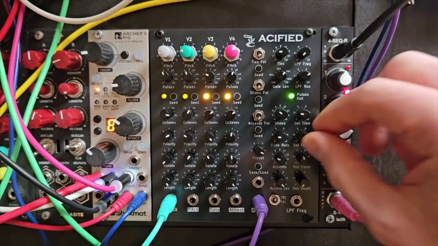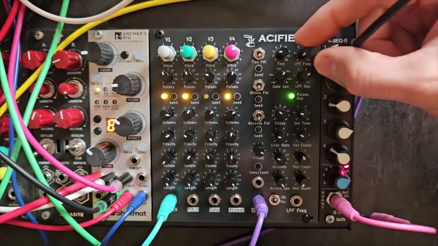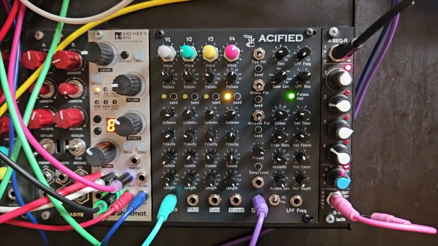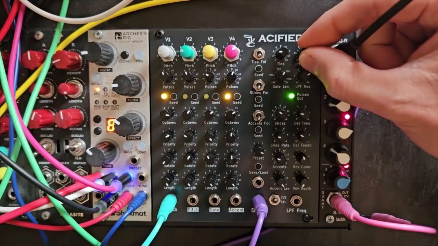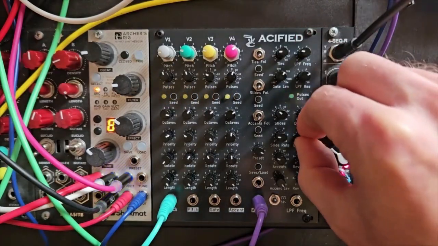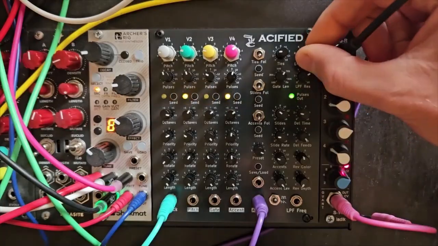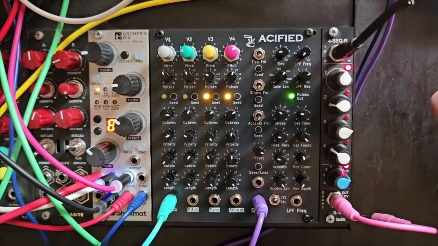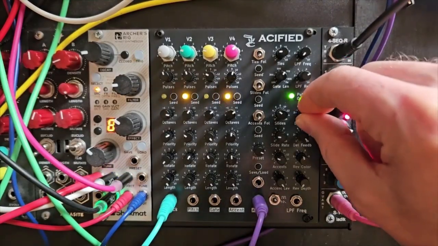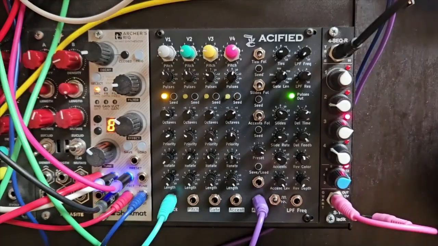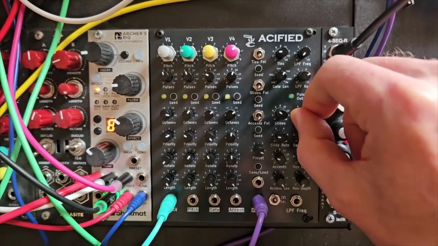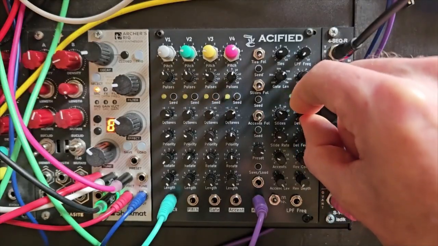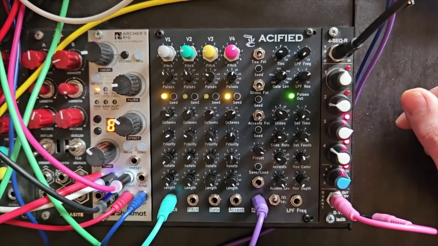So if the filter is closed, you don't hear any sound. If we set the feedback to infinity, I can close the filter. And things like that.